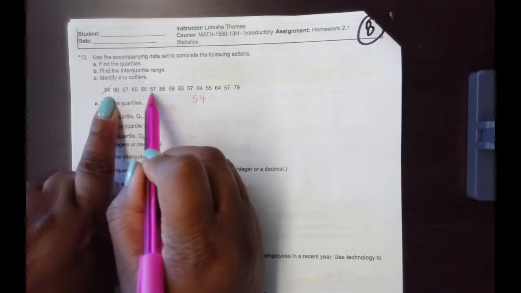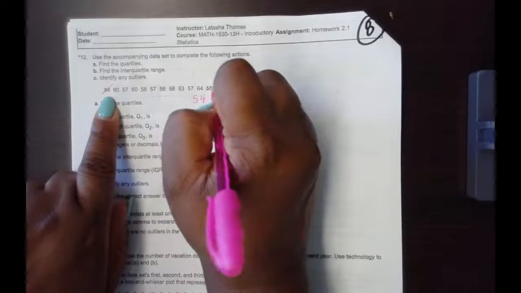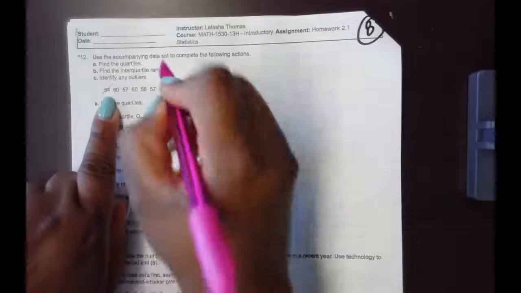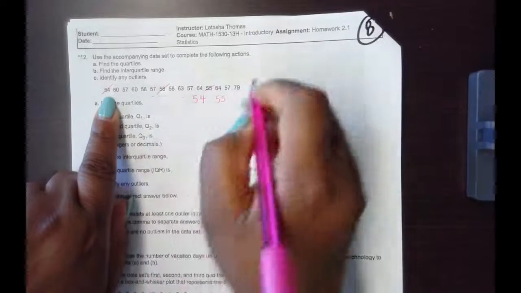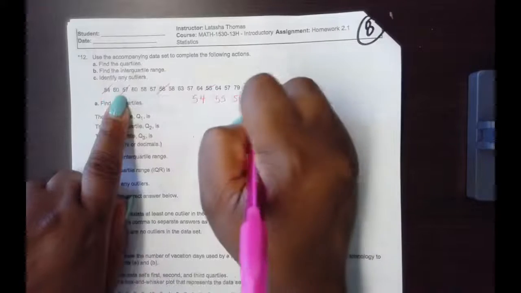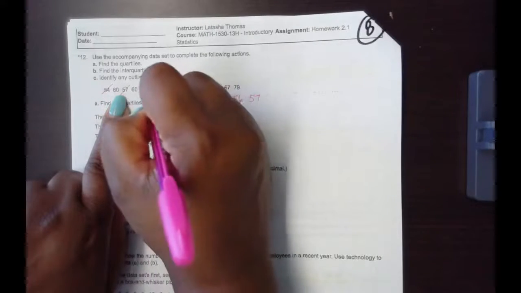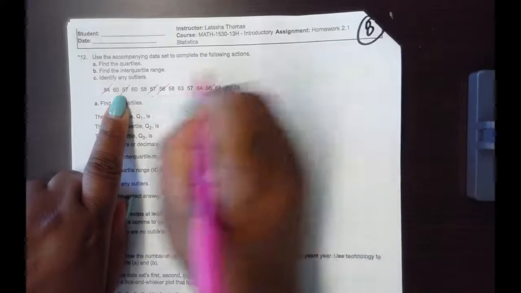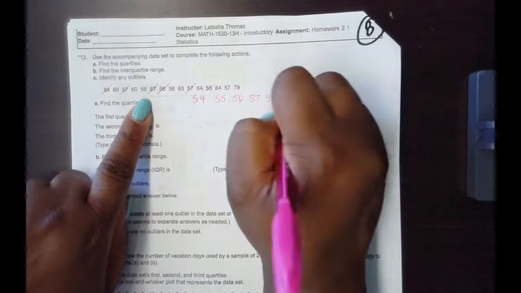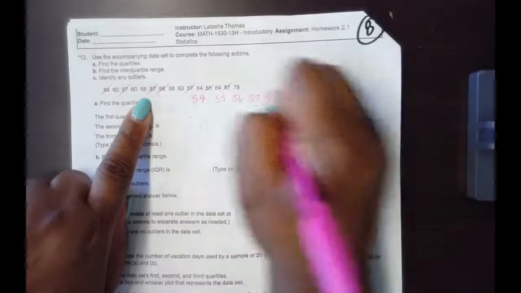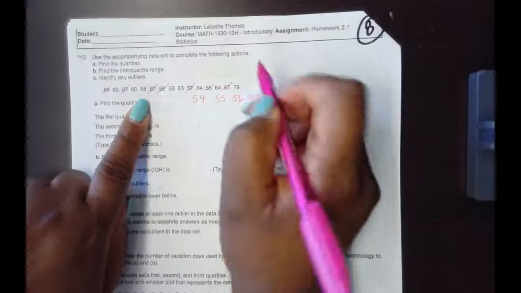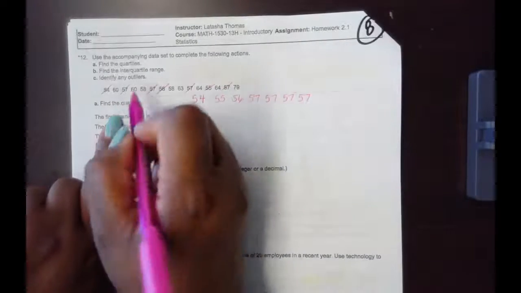The next number would be 55. Look for 56. 57, that's 1. 57, that's it again. Okay. 58.